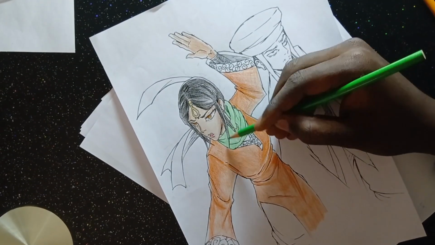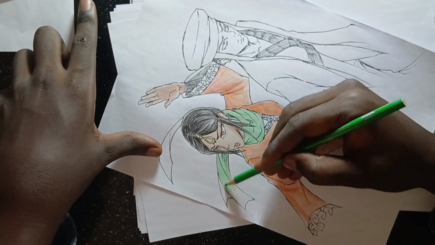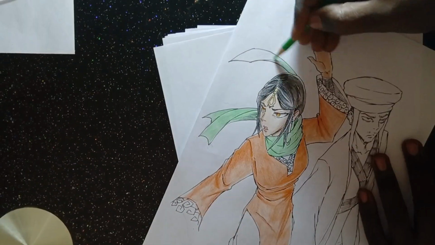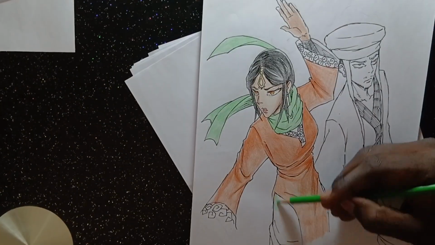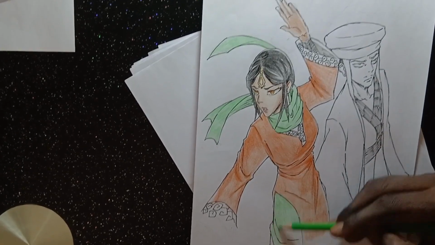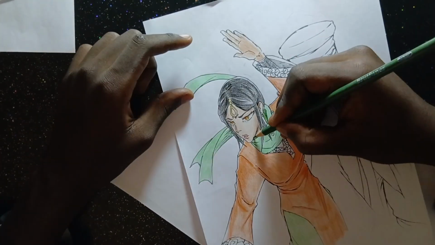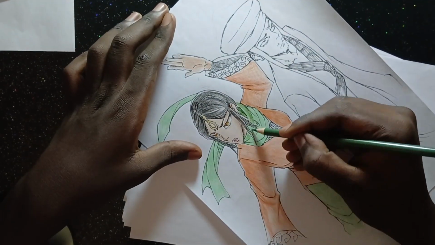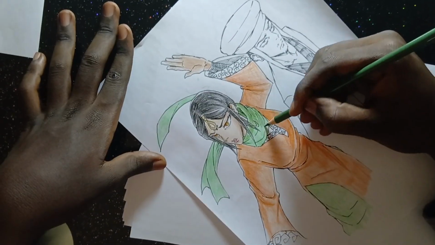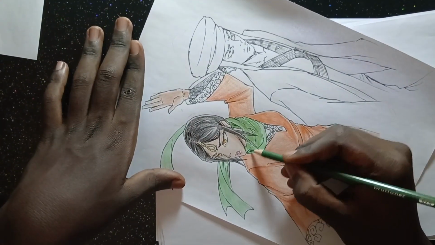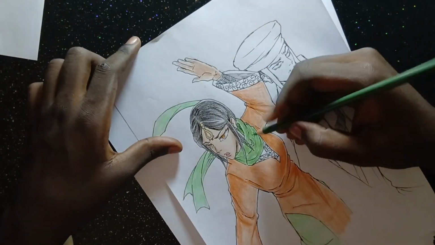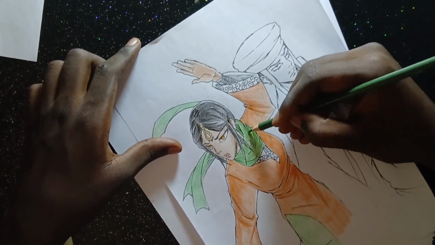Here we can see the scarf. For the scarf, I just went with the green color in the file, because as I said, I would do the shirt orange, then the scarf green, and the baggy pants green too. Then for the designs, I would just leave those plain, maybe add some white in it. Because you can see here, I just went in with some greenish shadows.